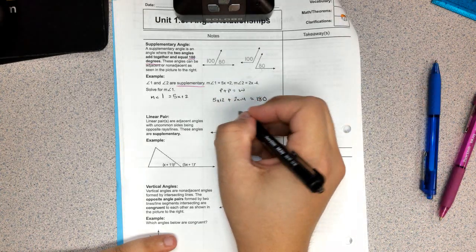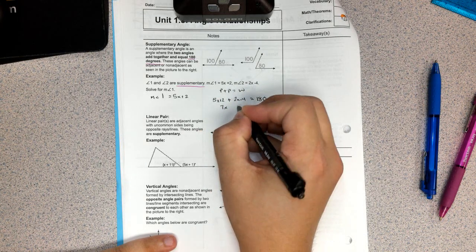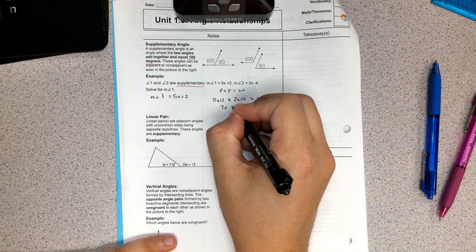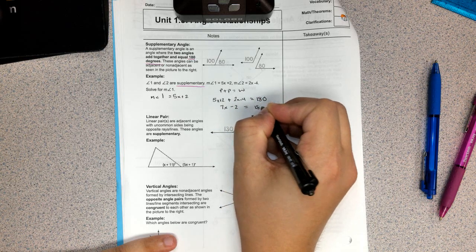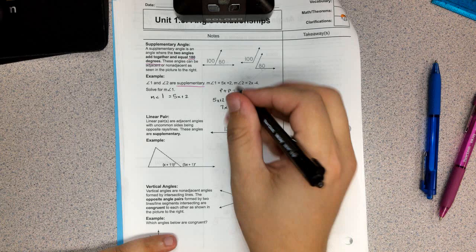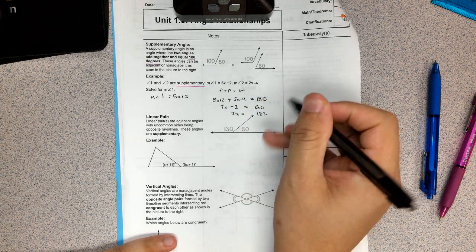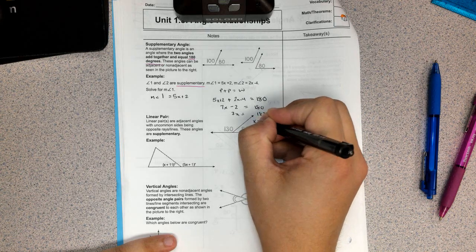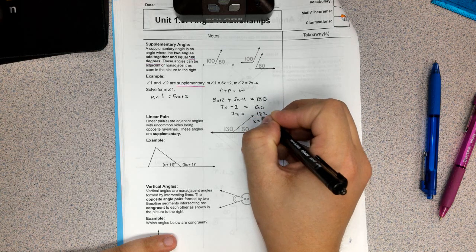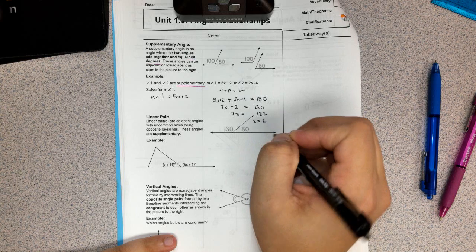And so now I do all the math. I get 7x minus 2 is equal to 180. And then I can get 7x is equal to 182, which means that x is going to equal, did I do something wrong?